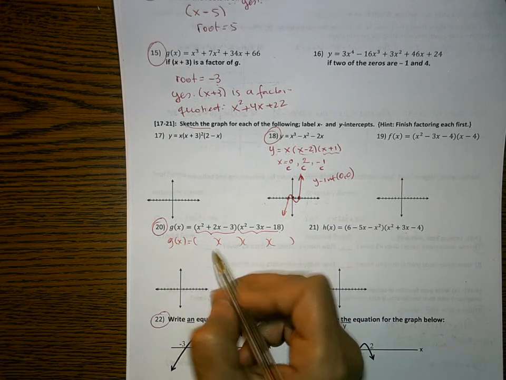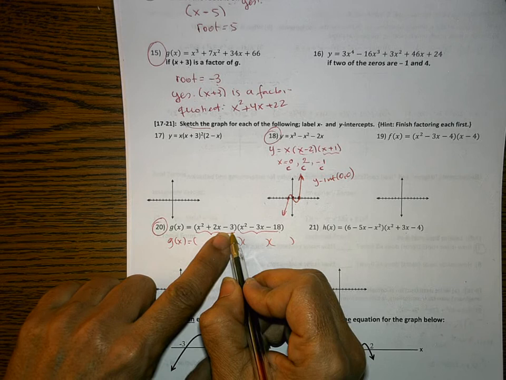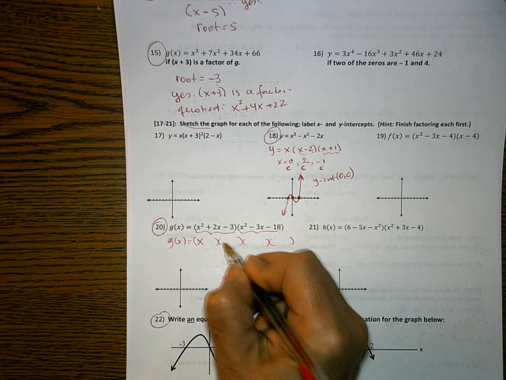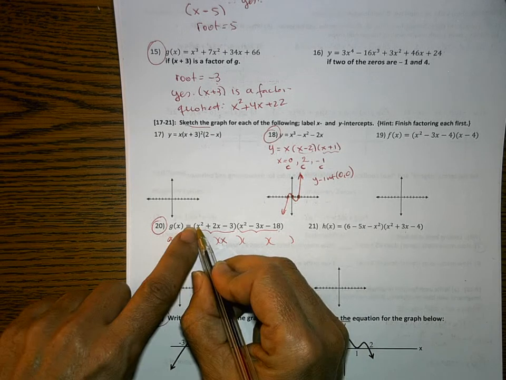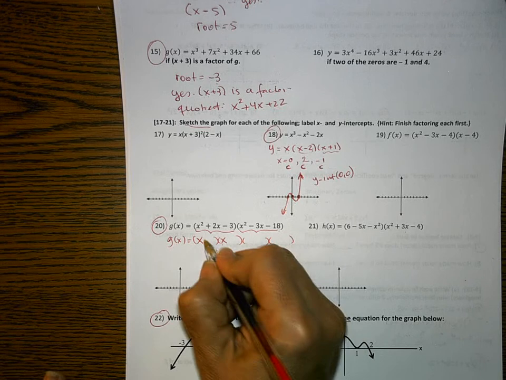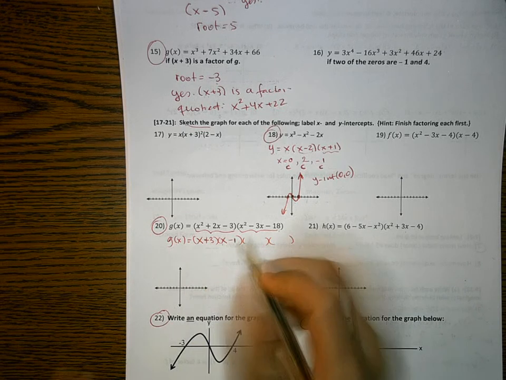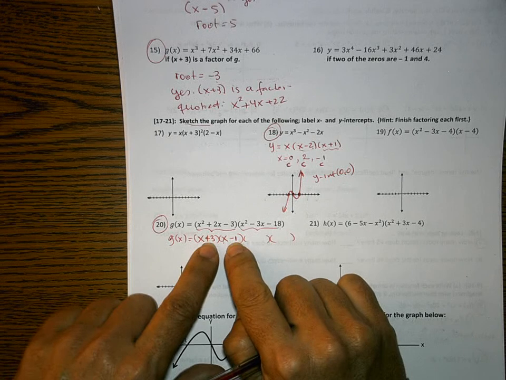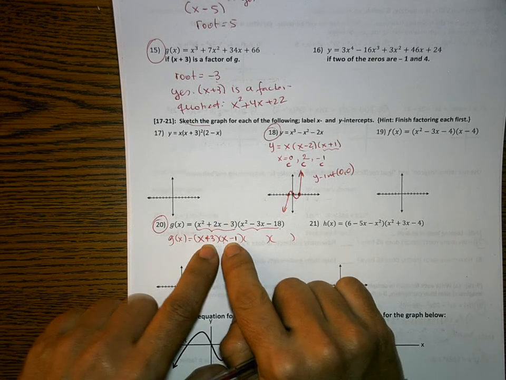Think of 2 numbers that multiply to give you negative 3, but when you add give you a positive 2. So x and x is for my x squared. How about positive 3 and negative 1? So plus 3 and negative 1. When I multiply, it gives me negative 3, but when I add them, it gives me positive 2. So that is how you're going to factor that trinomial.